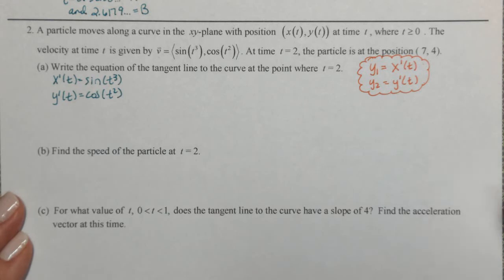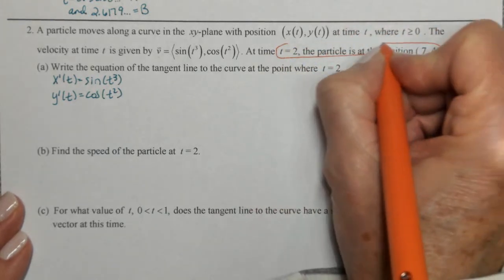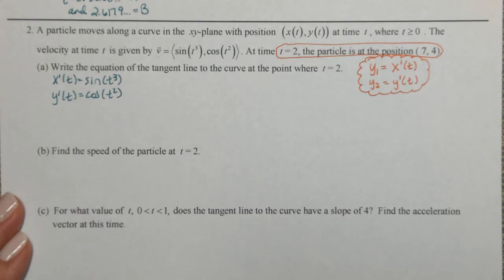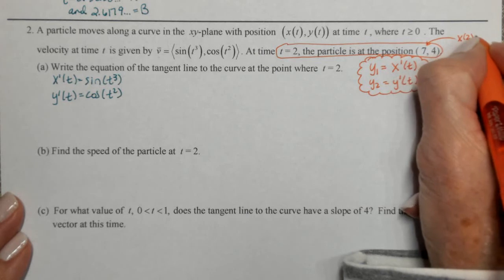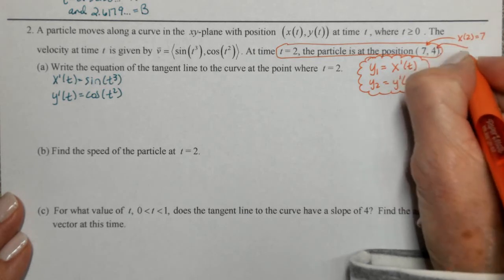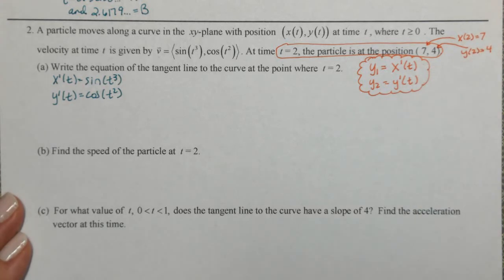All right. They also gave me that at time 2, the particle is at position (7, 4). So they're giving me x at time 2 is 7, and they're giving me y at time 2 is 4. They're giving me those two things.